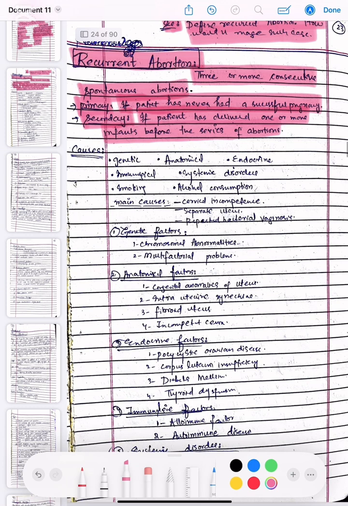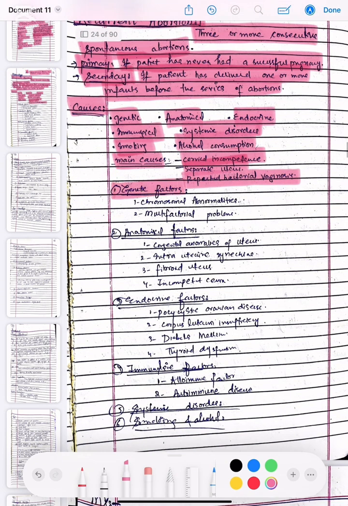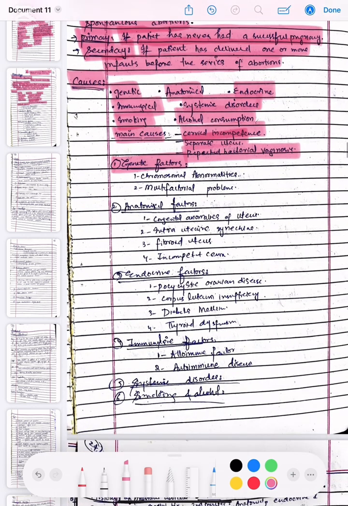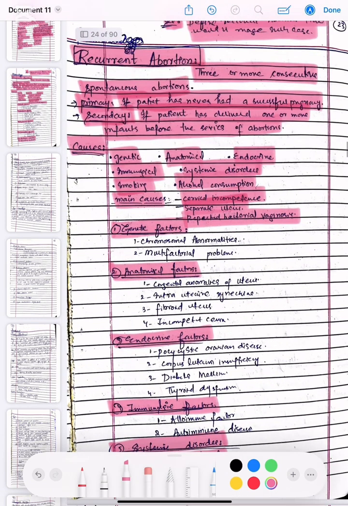Now, the causes of recurrent abortion are genetic, anatomical, endocrine, immunological, systemic disorders, smoking, and alcohol consumption. The main causes of recurrent abortion are cervical incompetence, septate uterus, and repeated bacterial vaginosis. The genetic factors are the causes, the anatomical factors are the causes, the endocrine factors are the causes, immunological factors are the causes, the systemic disorders, and the smoking and alcohol are the causes.